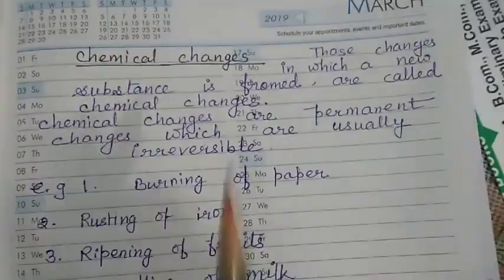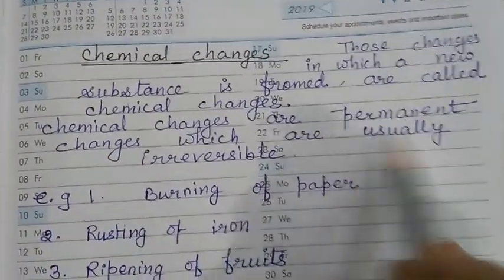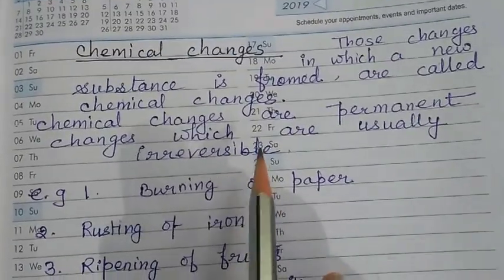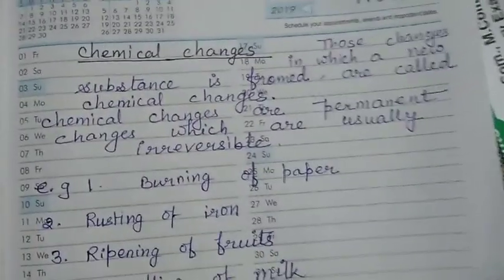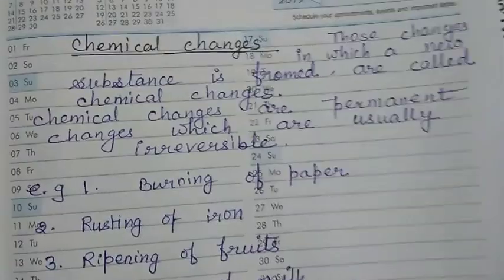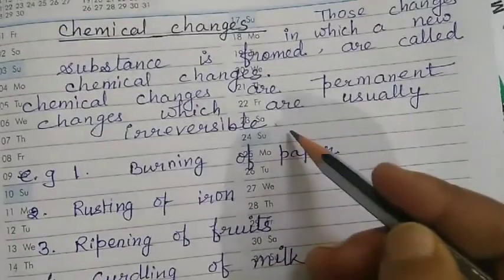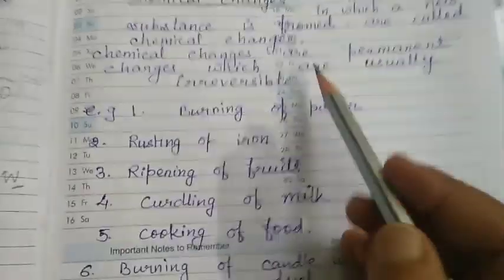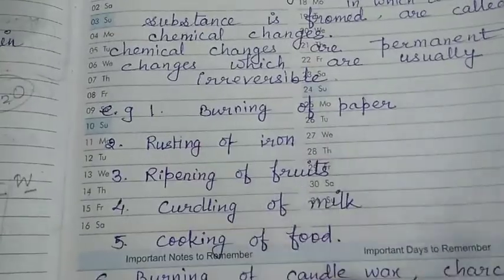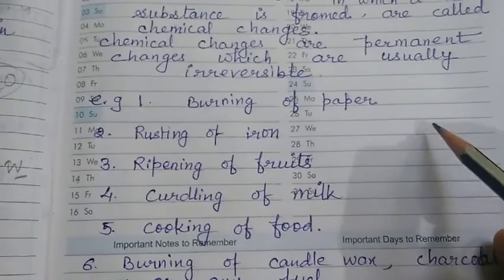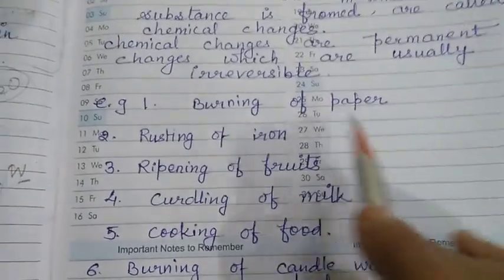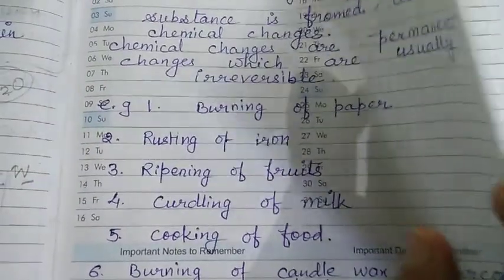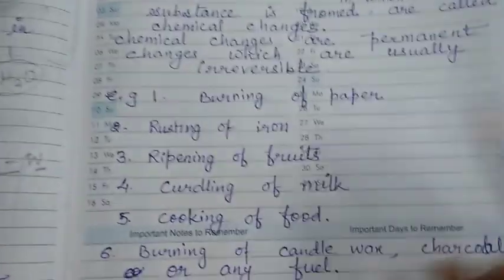Most chemical changes are permanent and usually irreversible, and if you need to reverse them, you need to perform another chemical activity, typically a complex chemical activity. Now, burning of paper. You add paper, you burn it, you will get ash of the paper. That ash will have totally different properties from that of paper. So this is a chemical change.